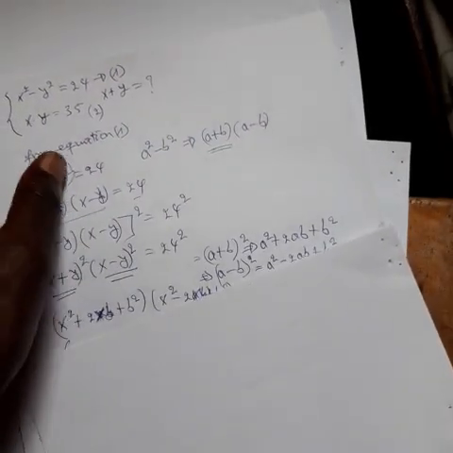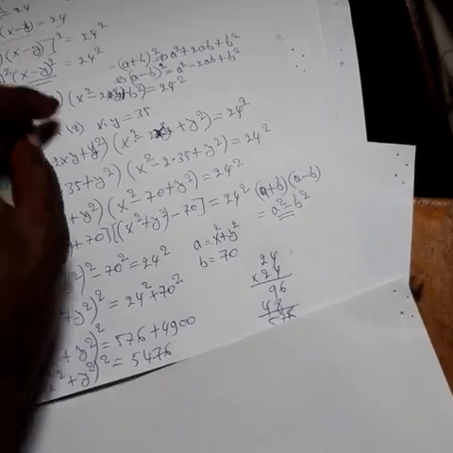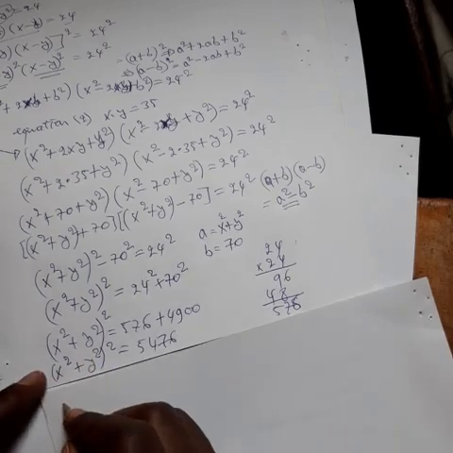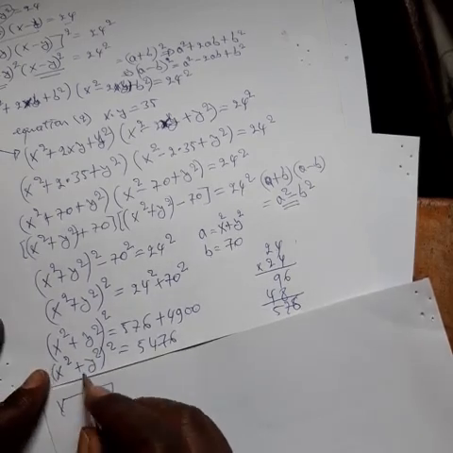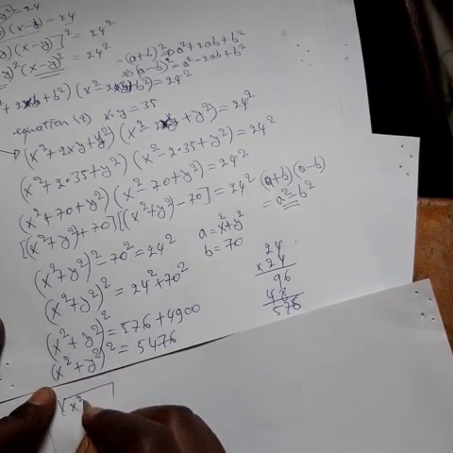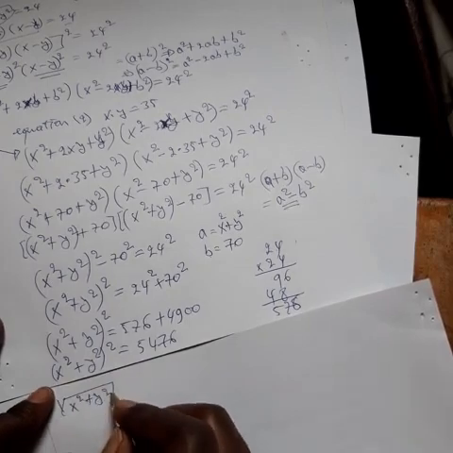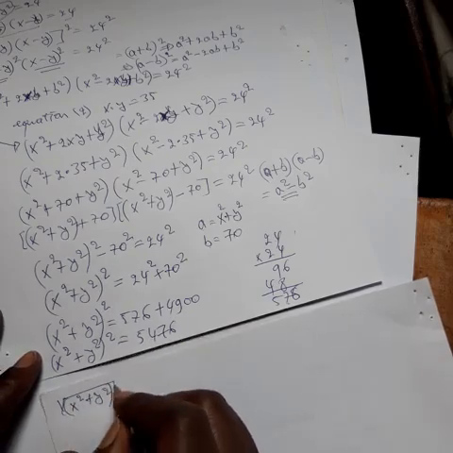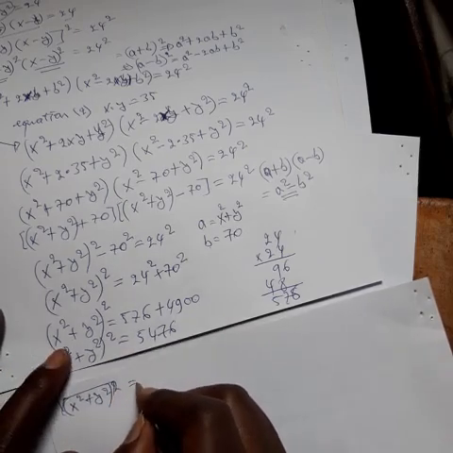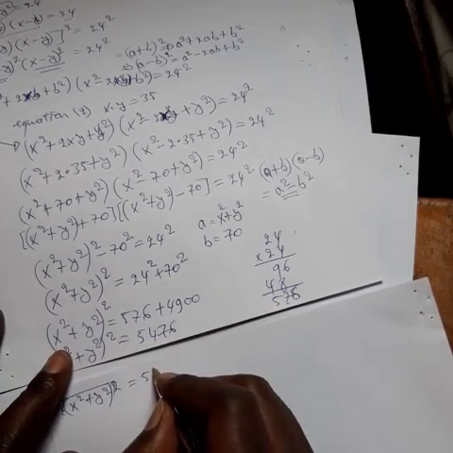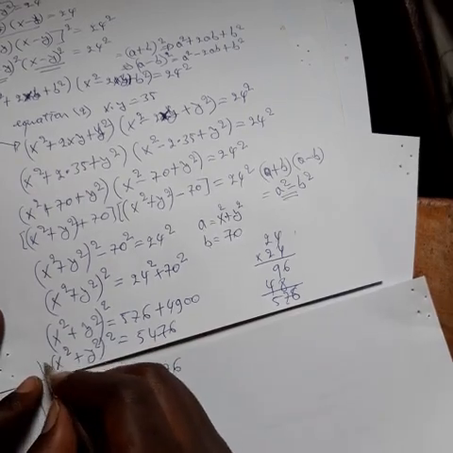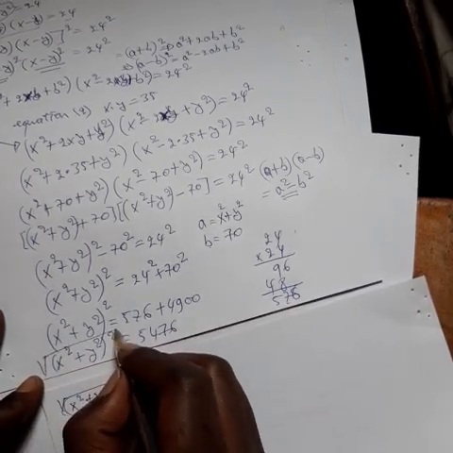So here we have the square root of x squared plus y squared, which is squared, equal to 5476. Here we have to put the square root on both sides.